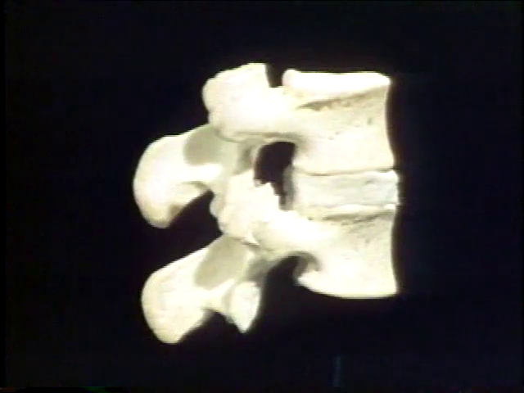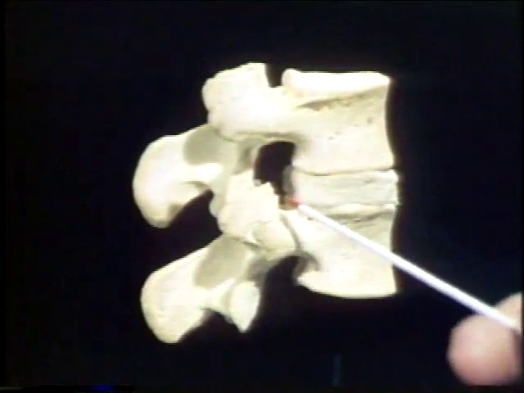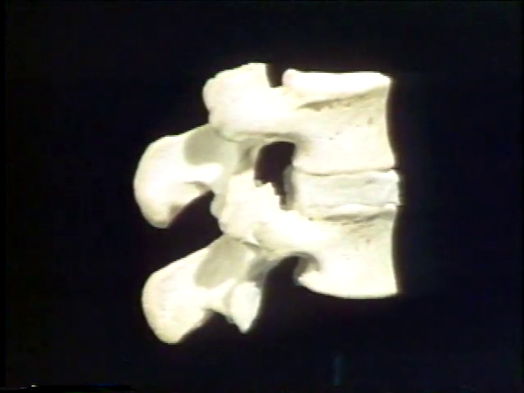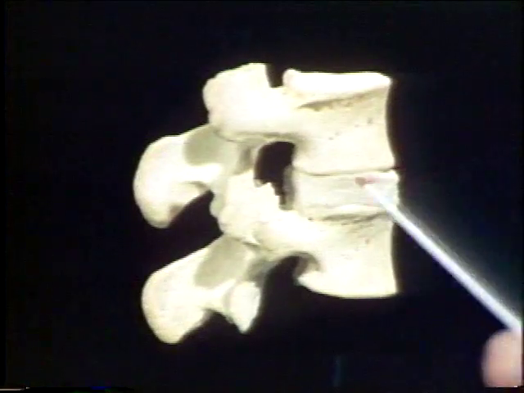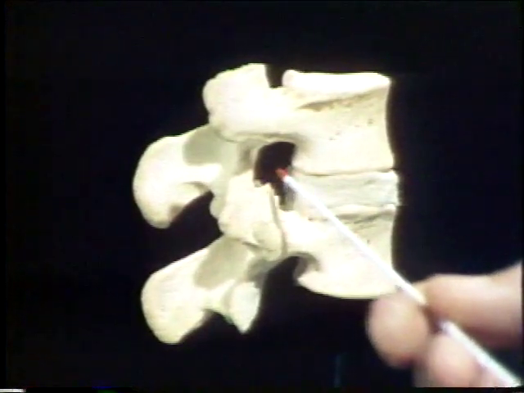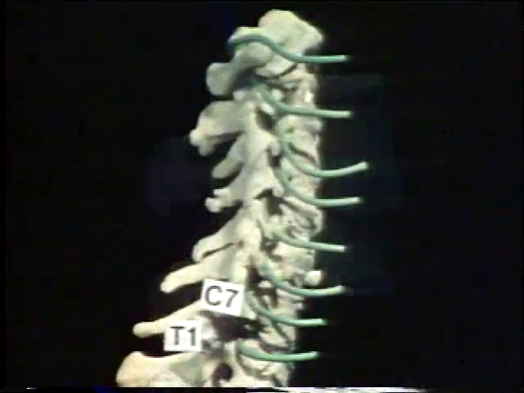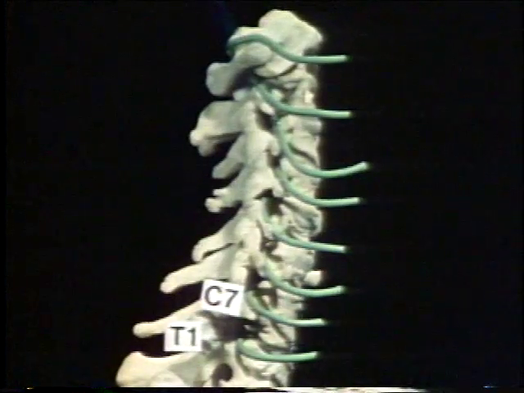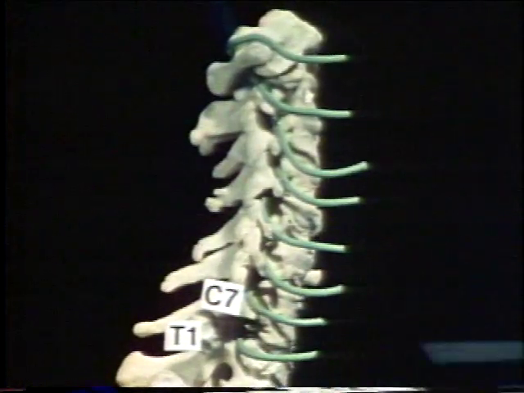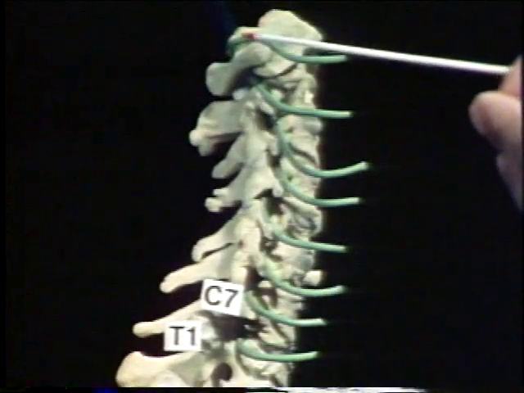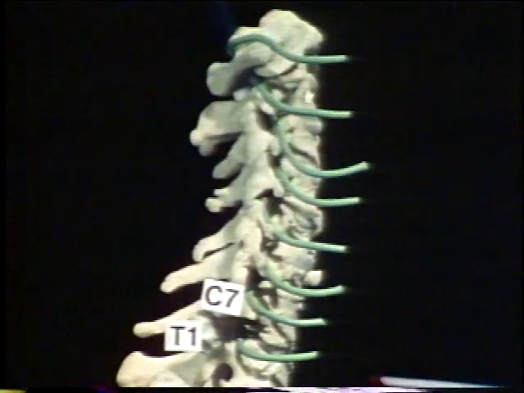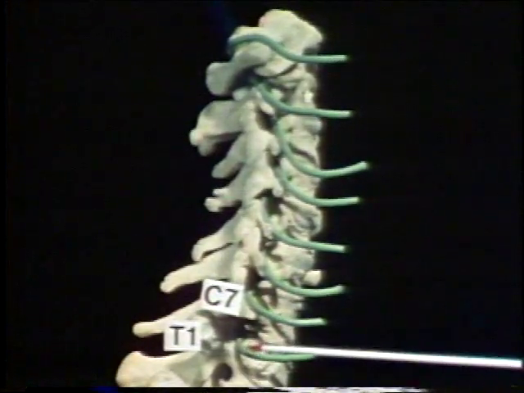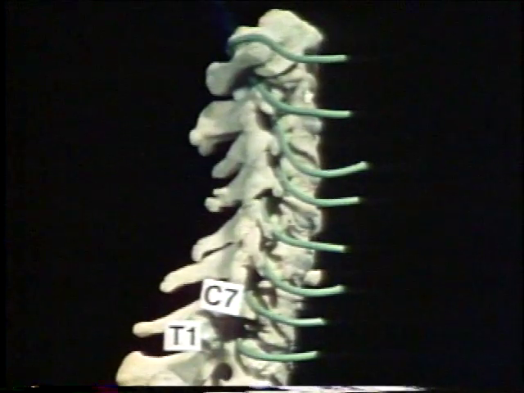The pedicles have a superior and an inferior notch, which form intervertebral foramina between adjacent vertebrae in articulation. Spinal nerves pass out through these foramina. The 1st to 7th cervical spinal nerves emerge above the corresponding vertebrae. Hence, the 1st passes between the 1st cervical vertebra and skull, the 7th above the 7th cervical vertebra, and the 8th between the 7th cervical and 1st thoracic vertebrae.